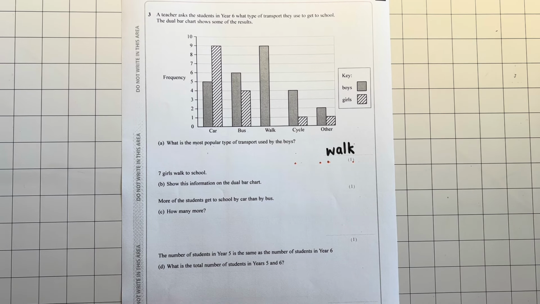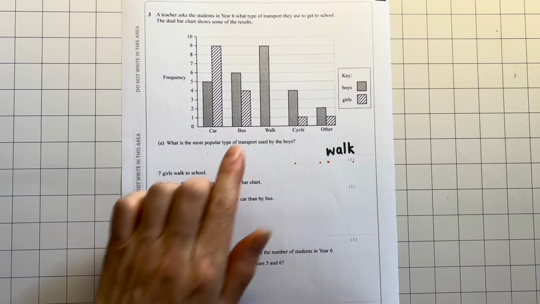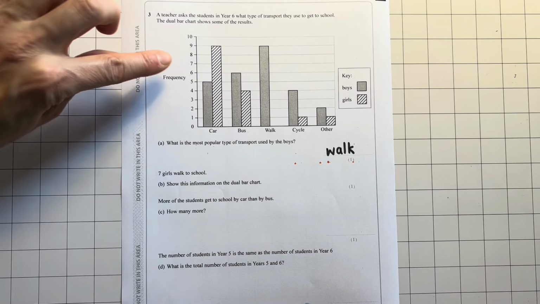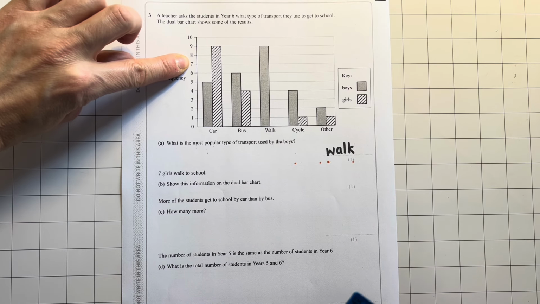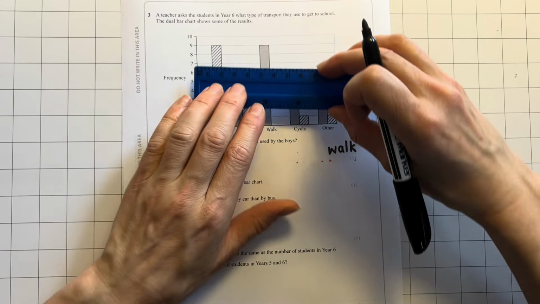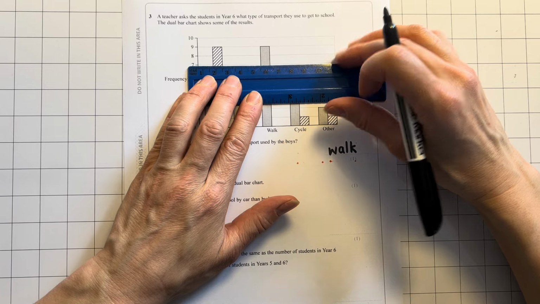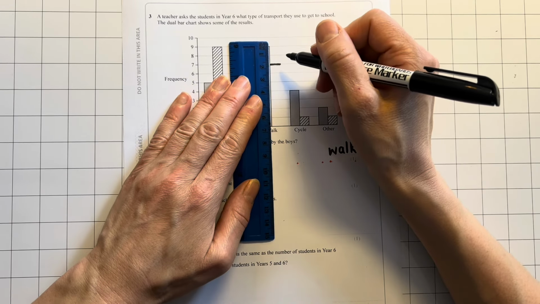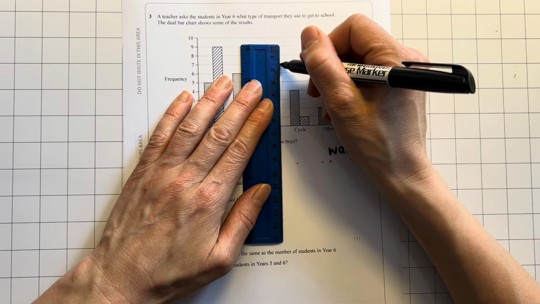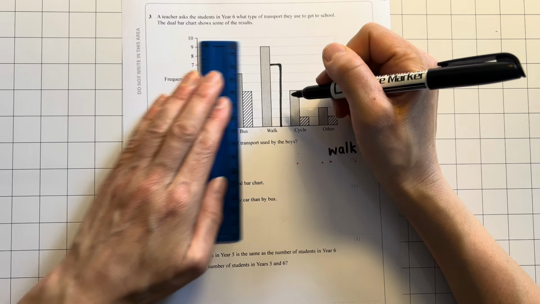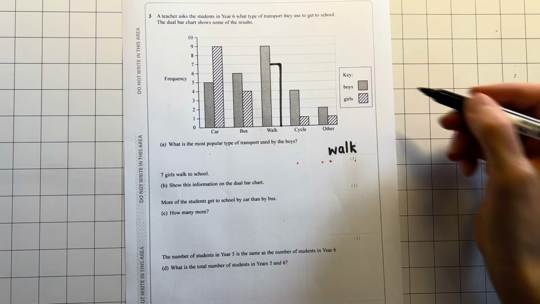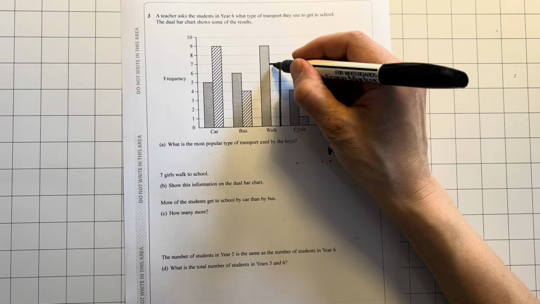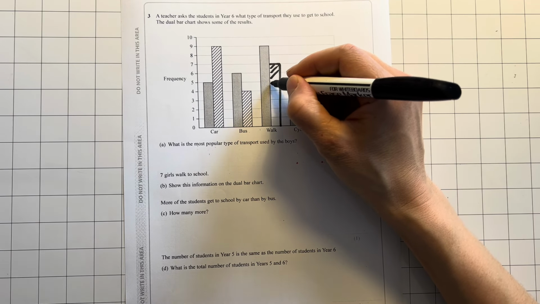We're then told 7 girls walk to school, and we're asked to show this information on the dual bar chart. So we're looking for walk, and we know that there are 7 girls that walk to school. So we need to add a bar that has a height of 7. The key tells us that the girls' bar needs to have stripes.